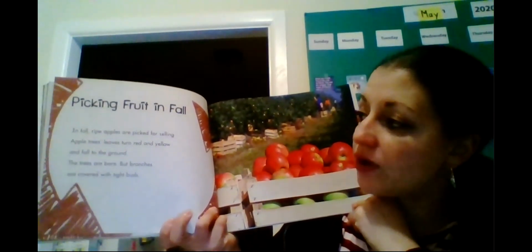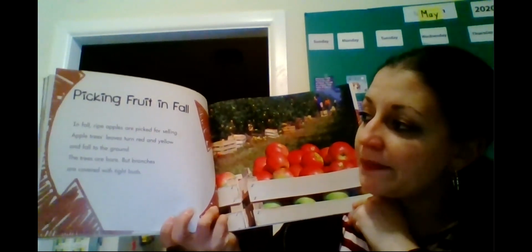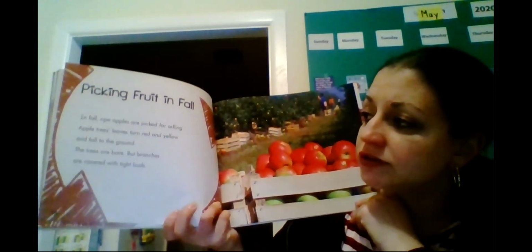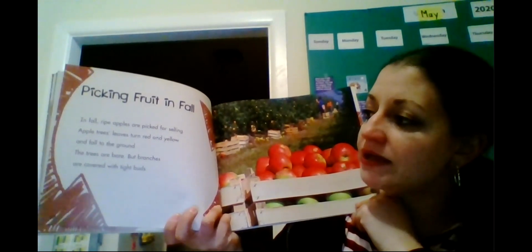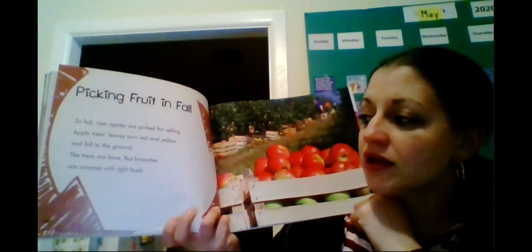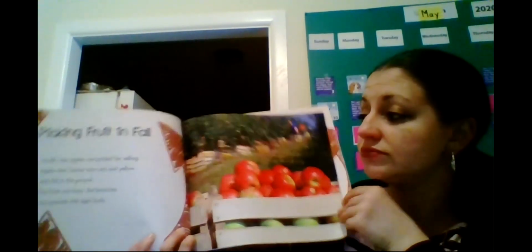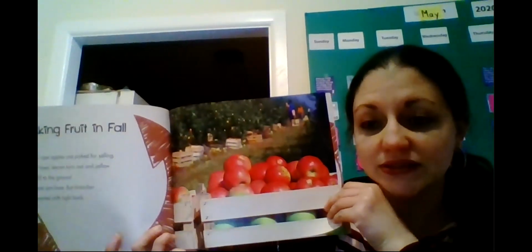Picking fruit in the fall. In fall, ripe apples are picked for selling. Apple trees' leaves turn red and yellow and fall to the ground. The trees are bare, but branches are covered with light buds. So this is what happens in the fall time. The seeds are planted in the summer, and then in the fall, not the next fall, the following fall, the apple trees are ready to be picked.